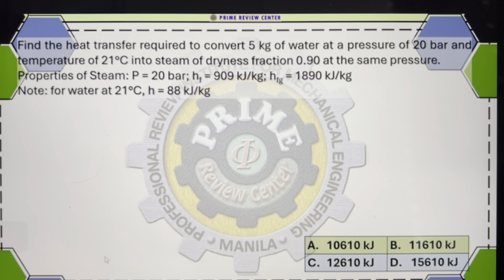And so another problem sa ating discussion. So basahin ko lang. Find the heat transfer required to convert 5 kg of water at a pressure of 20 bar and temperature 21 degrees Celsius into steam of dryness fraction 0.9, the same pressure. So given tayo ng property ng steam pressure of 20 bar as HF equals 909 kilojoule per kilogram and HFG as 1890 kilojoule per kilogram. So note for water, 21 degrees Celsius, H equals 88 kilojoule per kilogram.